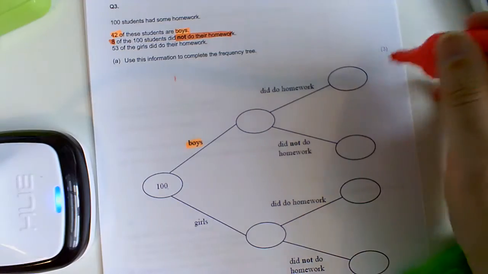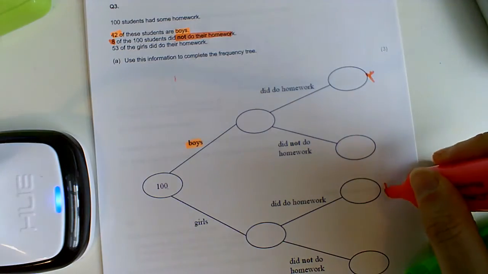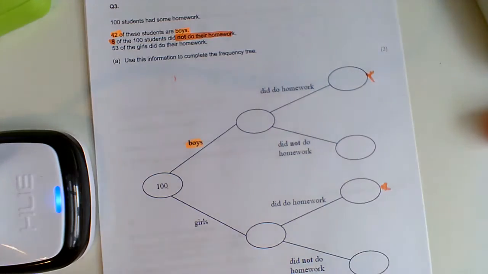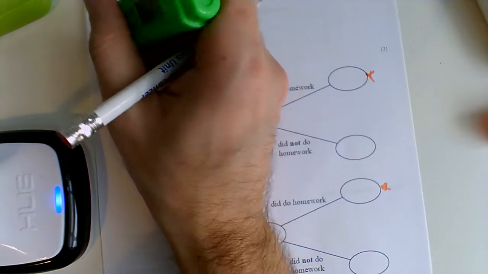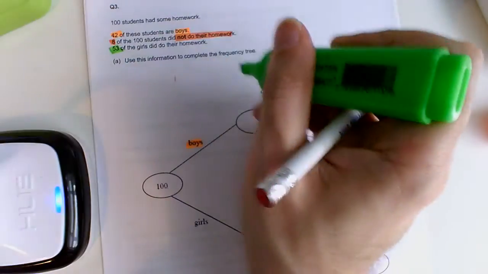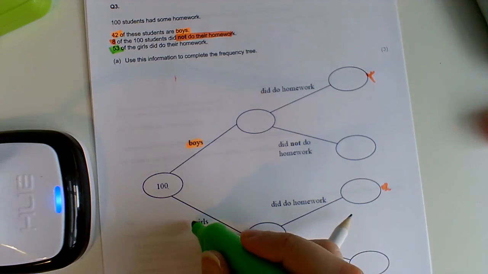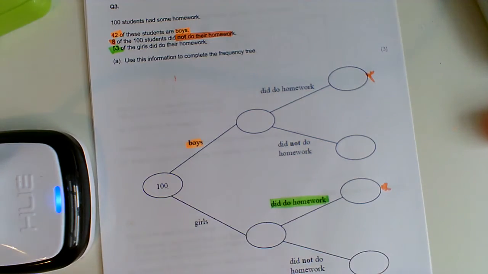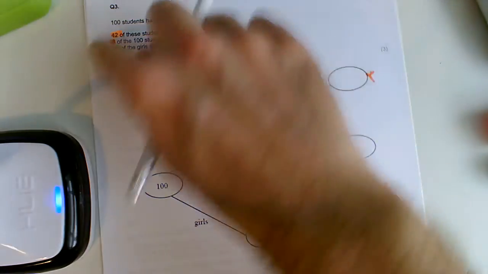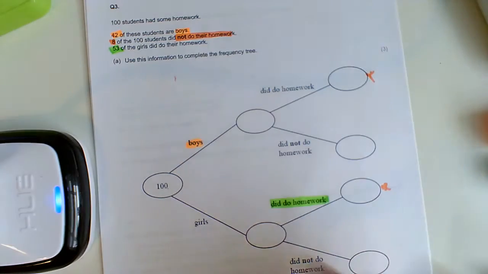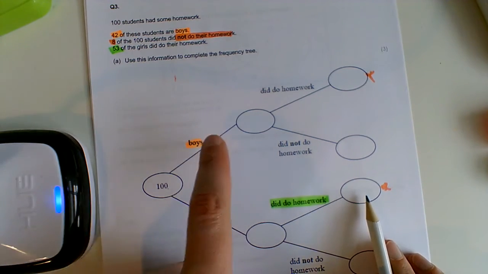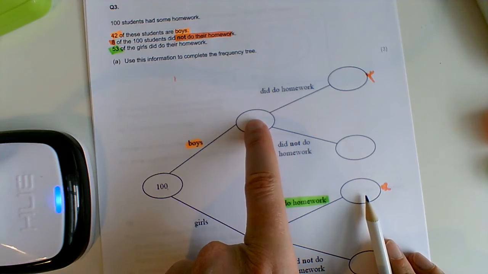So these two here must add up to 8. But it says that 53 of the girls did do their homework. So we're looking at girls who did their homework. It's there, isn't it? So you can put those into the nodes, into the little ovals in the diagram, and then figure out the rest of it.